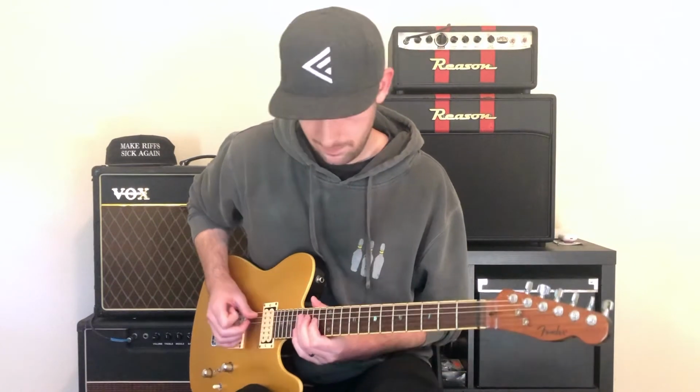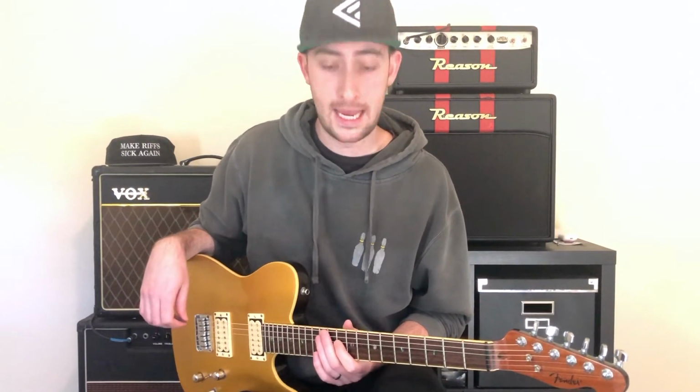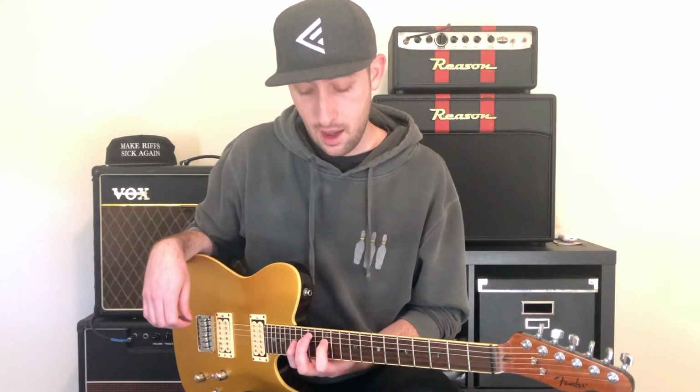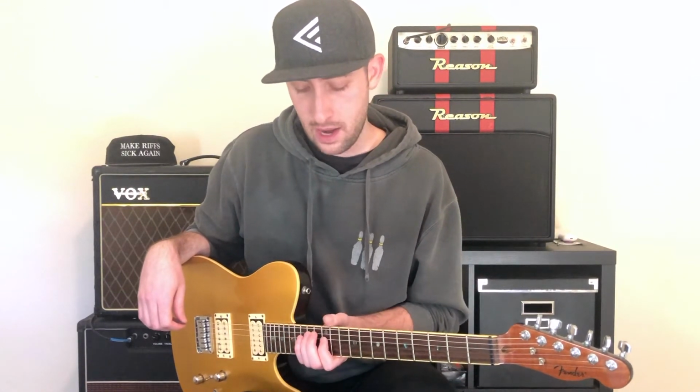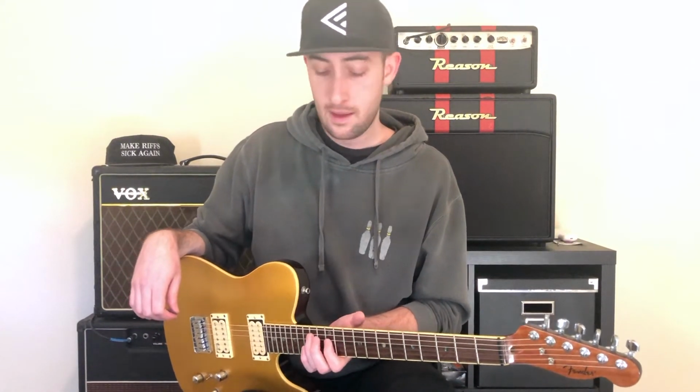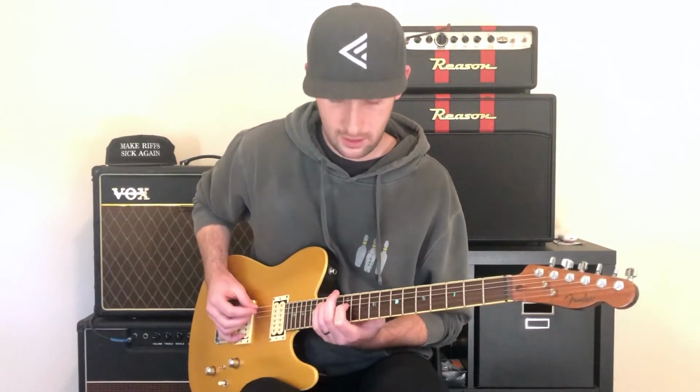From there, we're going to move up to the 3, which would be a B, and we're going to keep that exact same shape from that A. It's just going to slide up 2 frets. So you're now going to have your ring finger on the 14th fret of the A string and your index finger on the 12th fret of the D. So that'll sound like this.